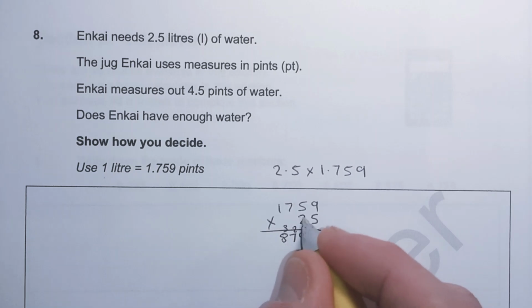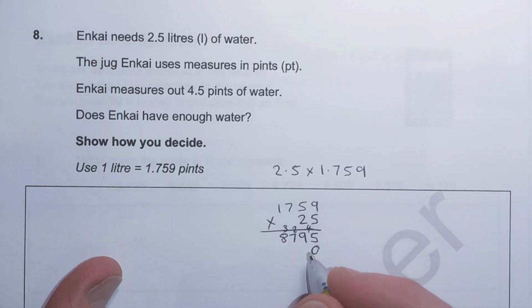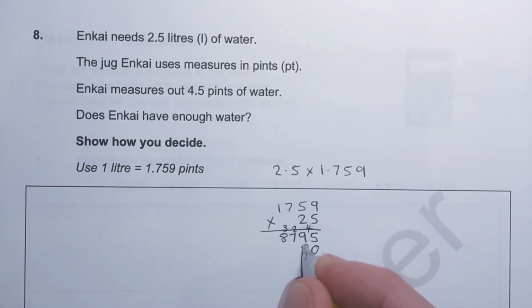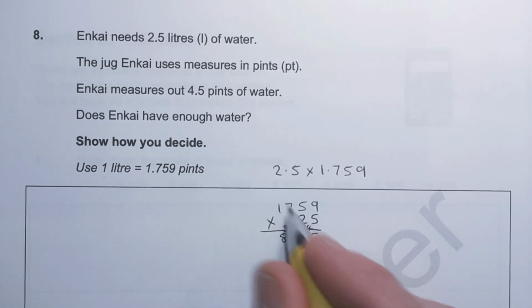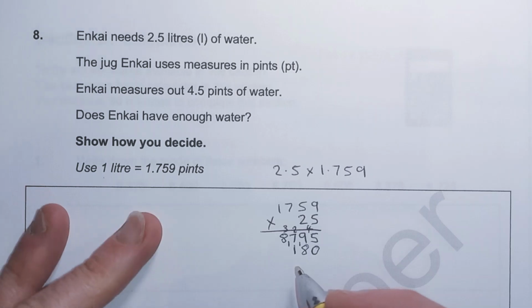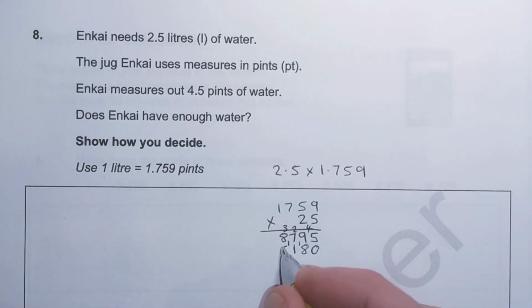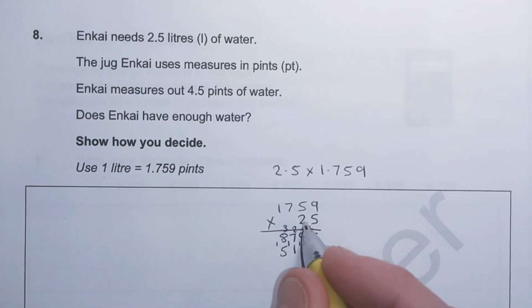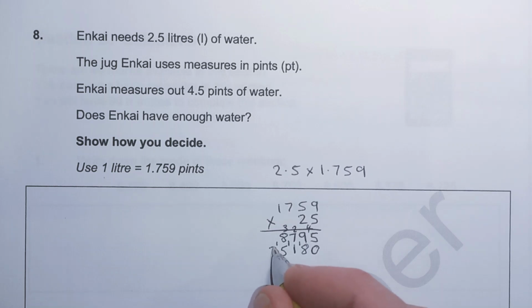Now we're going to multiply by the 2. This is in the tens, so we're going to have no units. So 2 times 9, 9, 18. 8, carry the 1. 2 times 5 is 10, add the 1 is 11. 2 times 7, 7, 14, add the 1 is 15. And 1 times 2 is 2, plus 1 is 3.